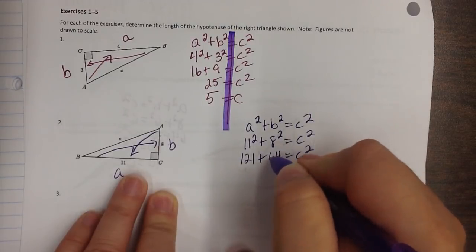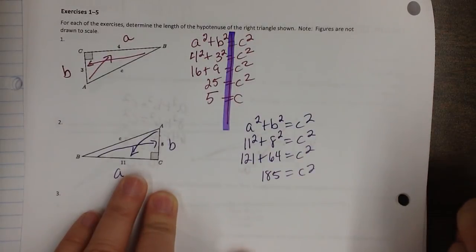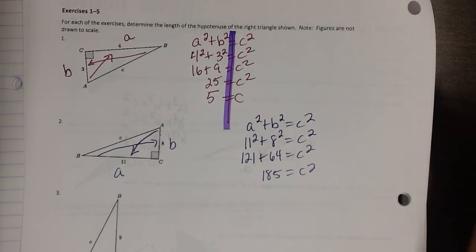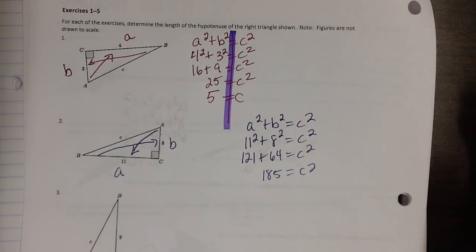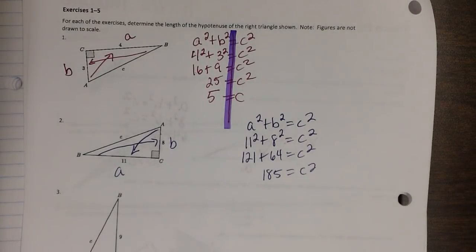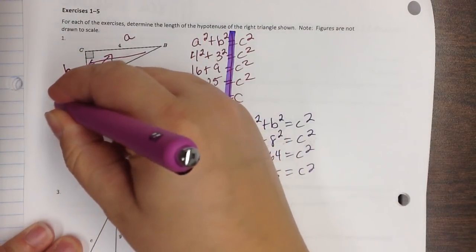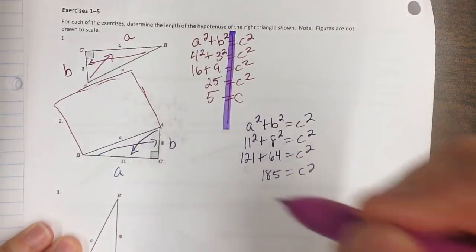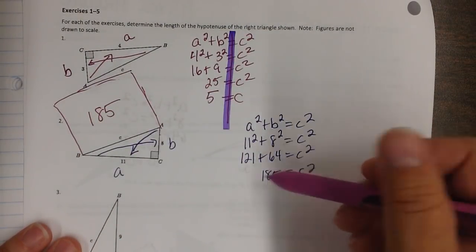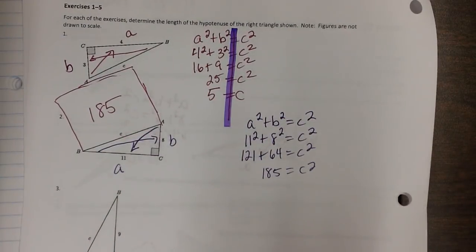Okay, we're going to add these together. So C squared equals 185. And is there a number times itself that equals 185? There is not. 12 times 12 is 144. 13 times 13 is 169. 14 times 14 is 196. So there is not a whole number that equals 185. So this is showing that the area of the square here, if we drew an actual square over here, this area would be 185. Okay? And then to find this out, we'll do that at a later date.